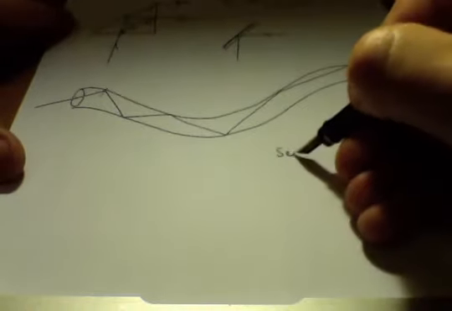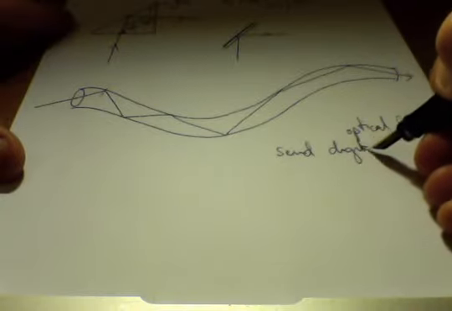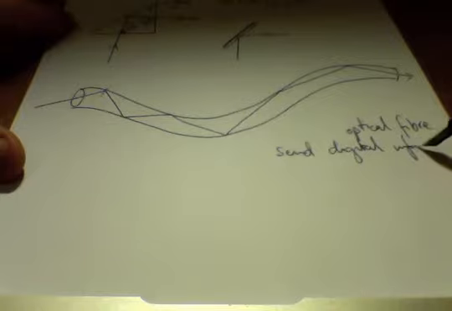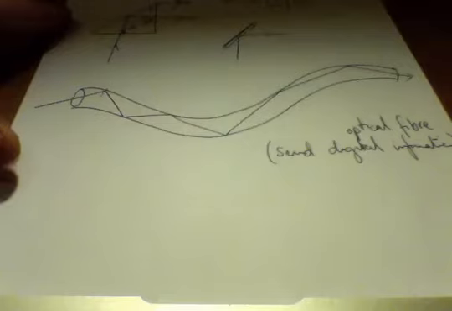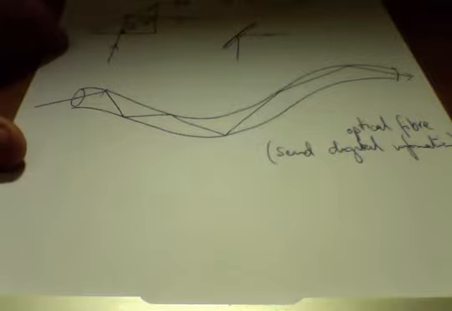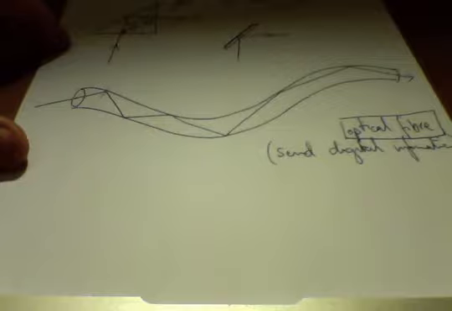They send digital information at the speed of light from one end to the other end. And it's really, really useful for doing so.